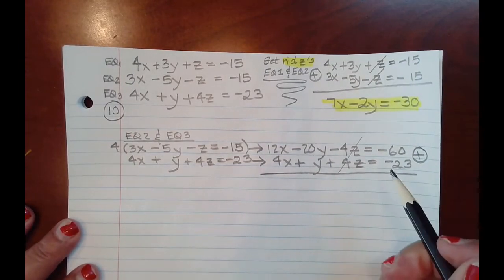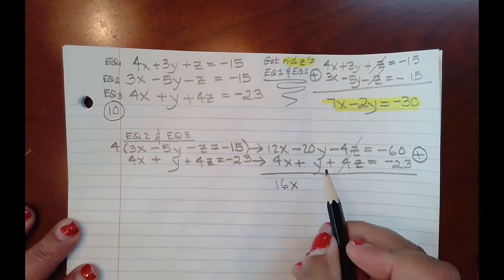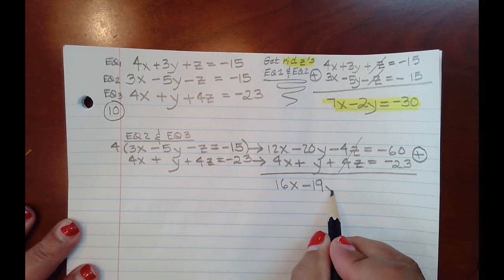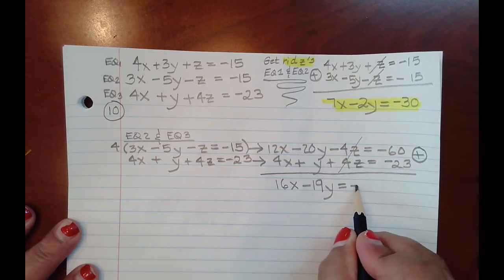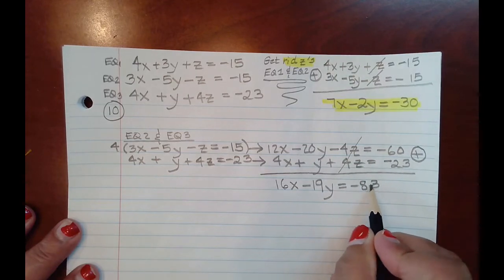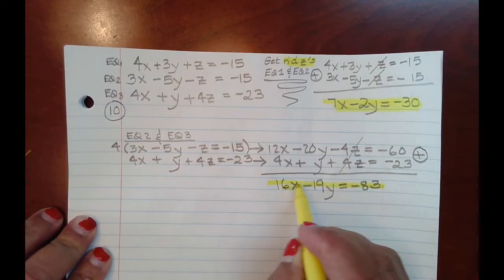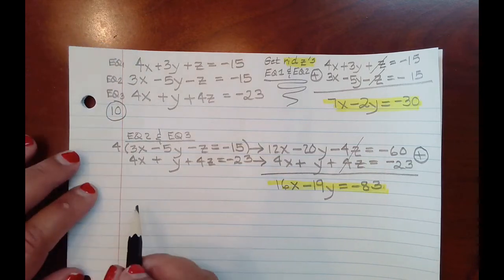Okay, so now combining, we would have 16x. Negative 20 plus 1 is negative 19y. And then this plus this is equal to negative 83. And so now we have another equation that only has 2 variables. So what we want to concentrate on now is the system that only has 2 variables.